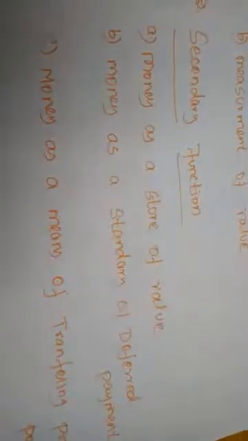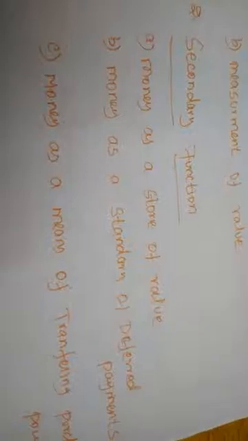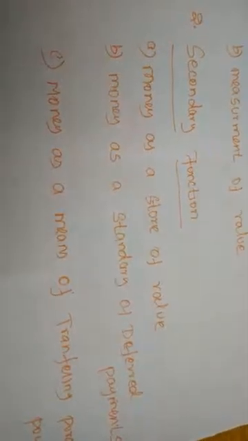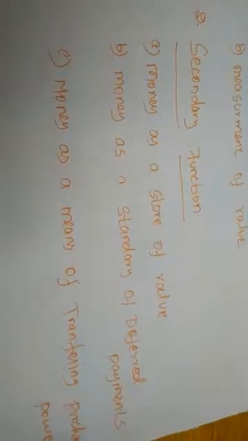At the same time, all people want to store the value of their commodities. But in which form can they store it? It is not possible. But if the value of commodities is converted into the form of money, it is very easy to store. So money also acts as a store of value.